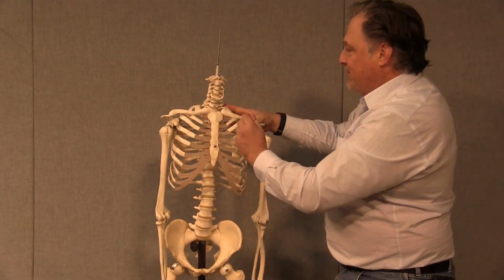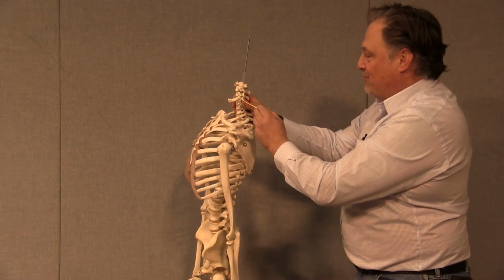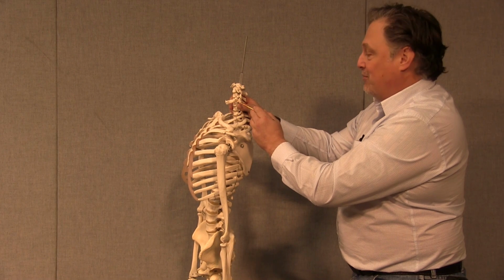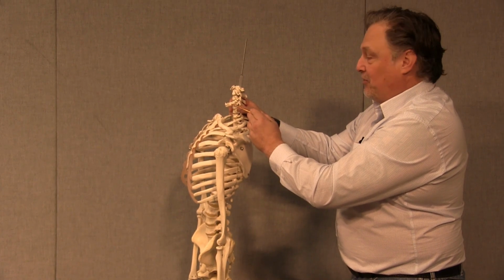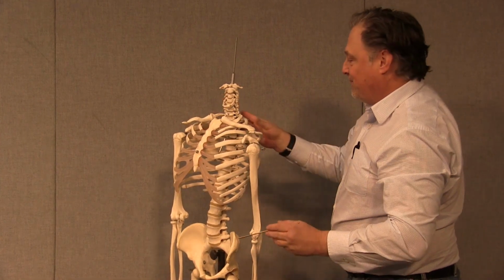Now here we can see a small little bone. I'll turn this sideways. This is called the hyoid bone. And this model is not exactly accurate because it's not connected to any bone in the body directly. Rather, it's held up by ligaments and muscles. Once again, our hyoid bone, just here.